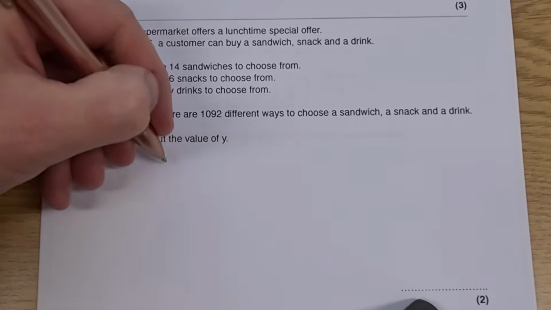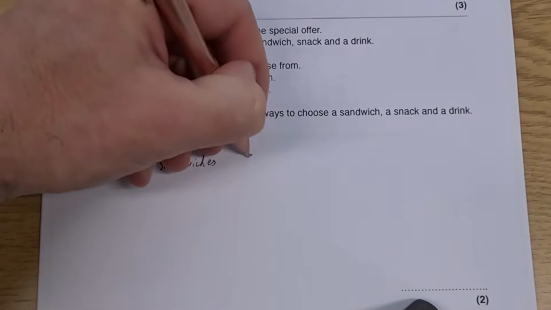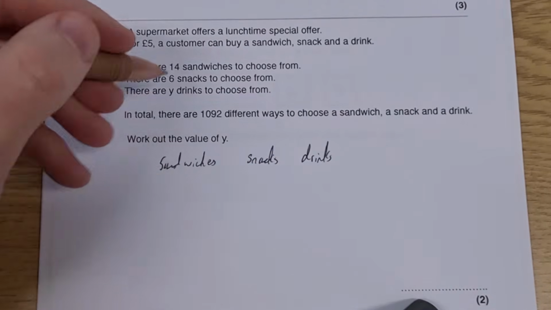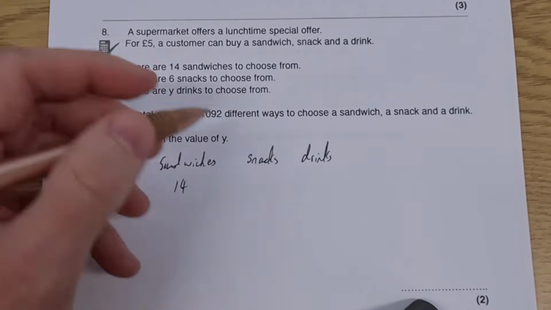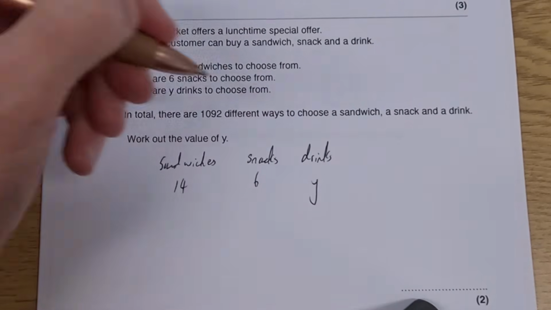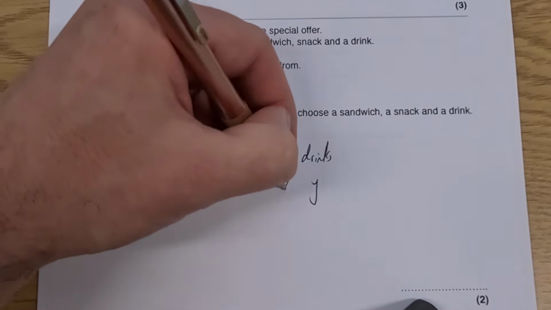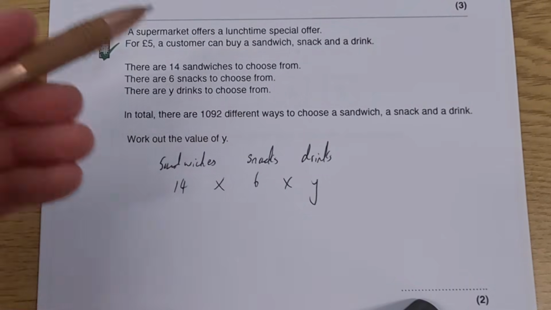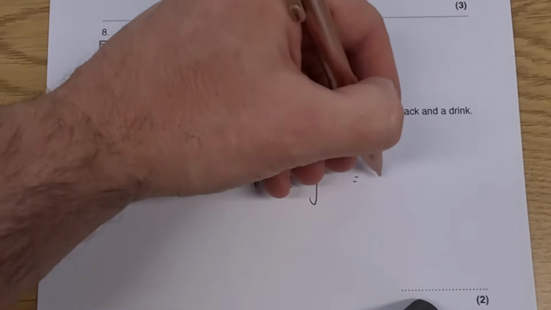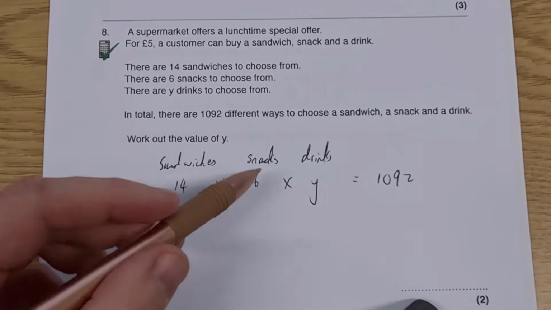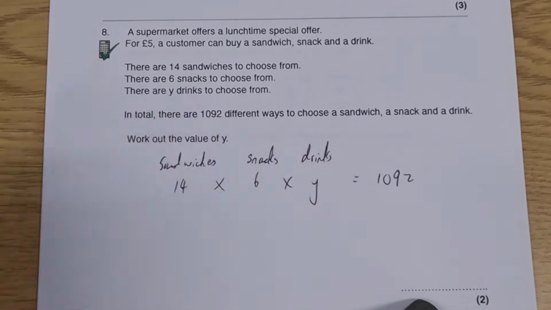So we know there's sandwiches, there's snacks, and there's drinks. In terms of the sandwiches, there's 14 possible sandwiches, and there's 6 possible snacks to choose from, and there's Y number of drinks. And we know if we times them all together, that'll tell us the total number of different ways to choose a sandwich, a snack, and a drink. And we know that's equal to 1,092. So that means if we do 14 times 6 times Y, we get 1,092.